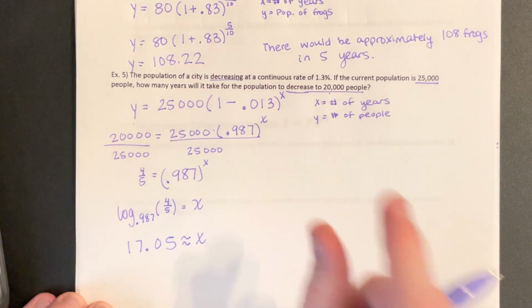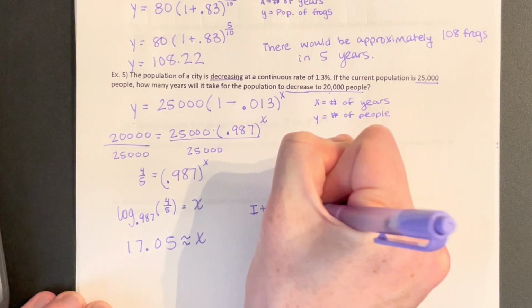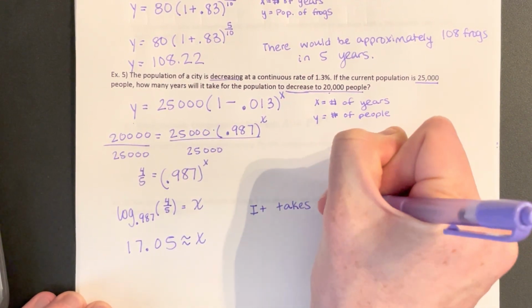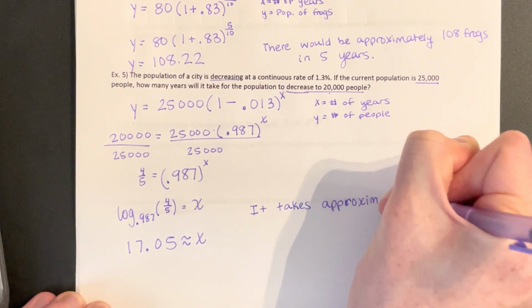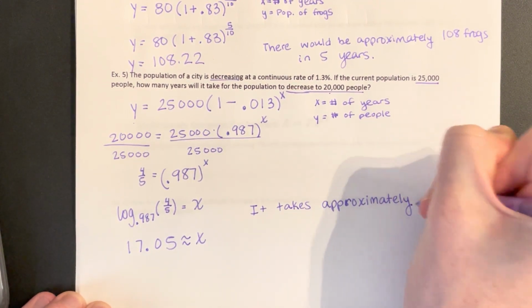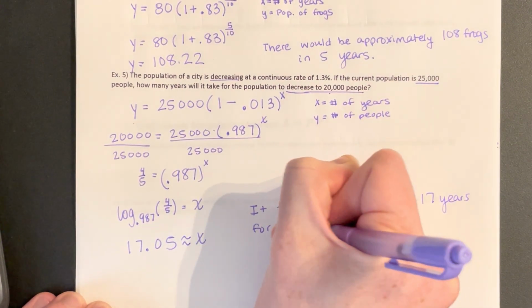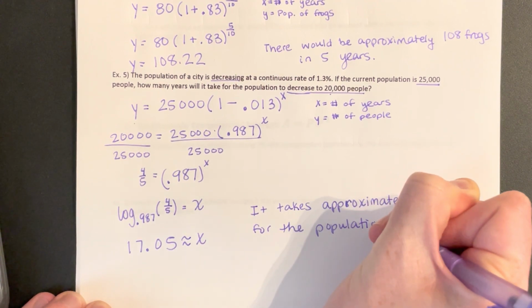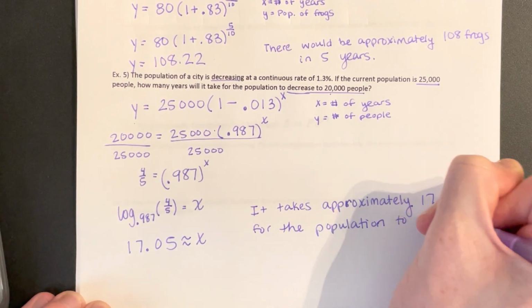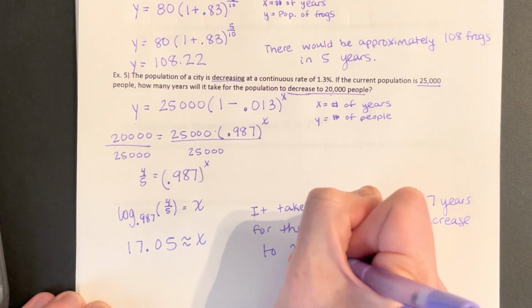So how many years will it take the population to decrease? About 17 years. It takes approximately 17 years for the population to decrease to 20,000 people.